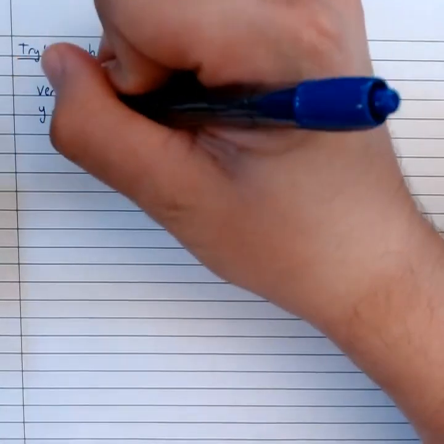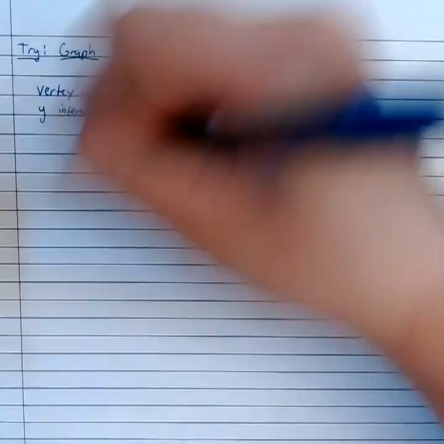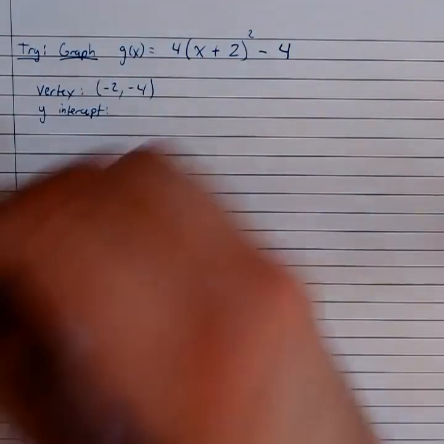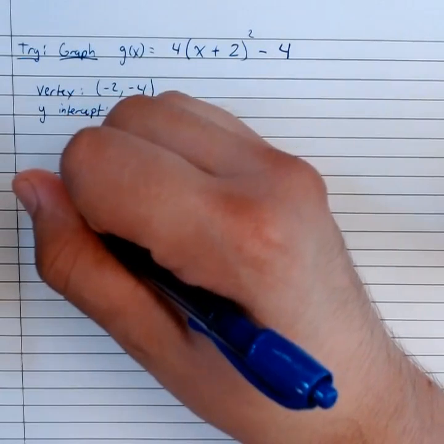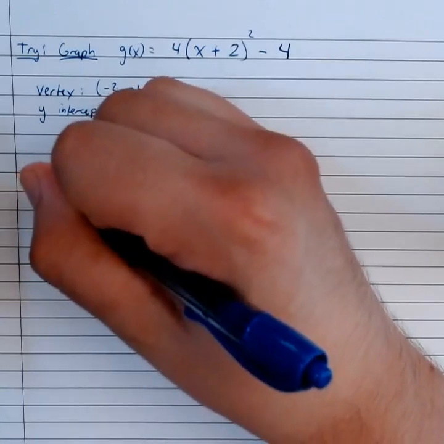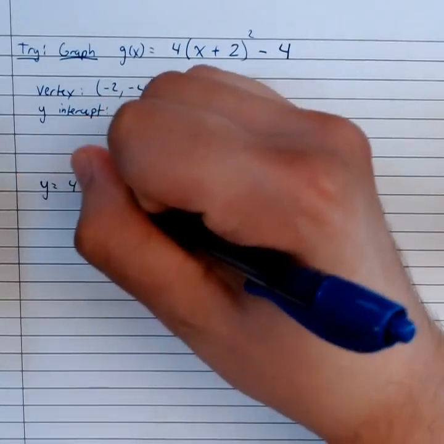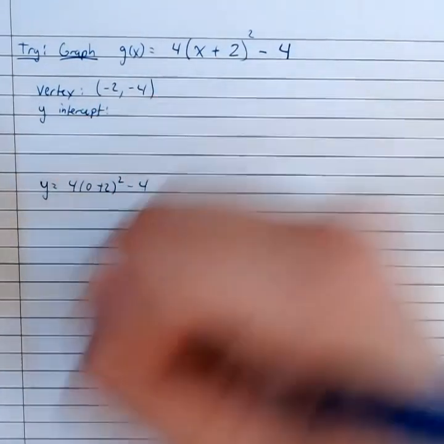We're going to need to find a y-intercept. And again, that's found by setting x equal to 0. So let's go and do that down here somewhere. Let's set x equal to 0. So that's going to be y equals 4 times 0 plus 2 squared minus 4.